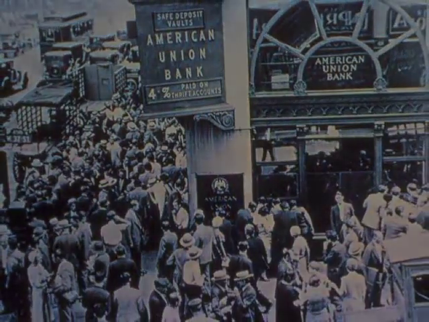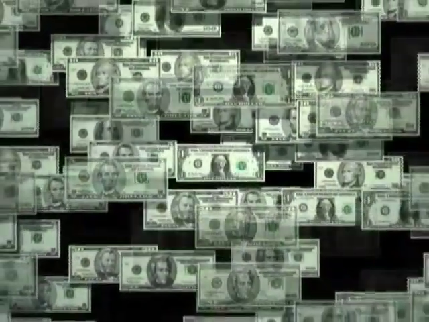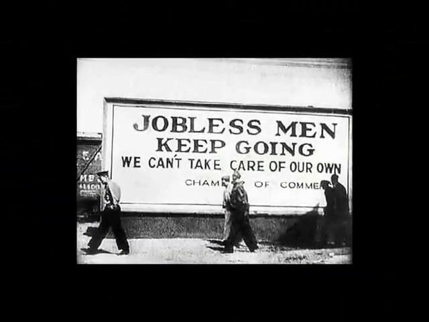But it didn't stop there. Rather than expanding the money supply in order to recover from this economic collapse, the Fed actually contracted it, fueling one of the largest depressions in American history.